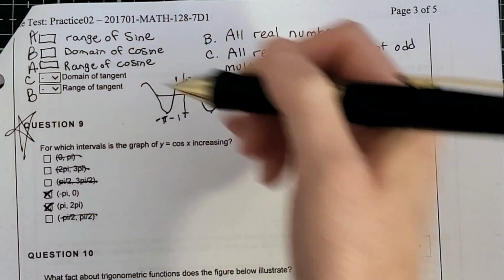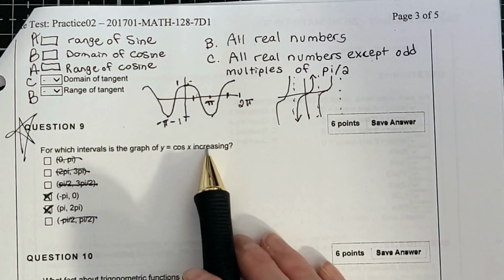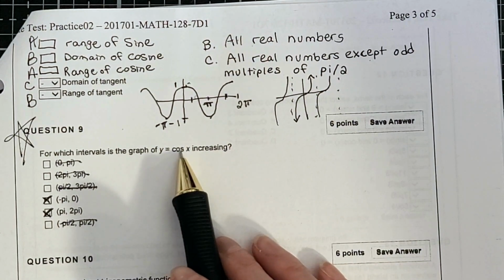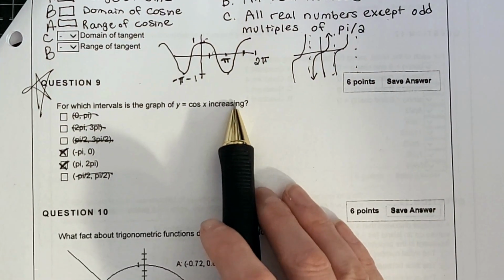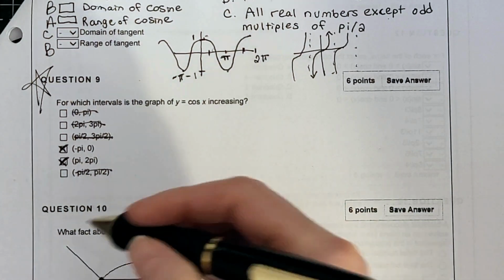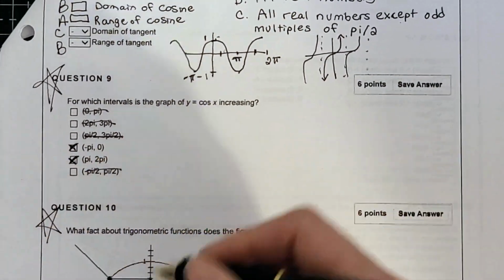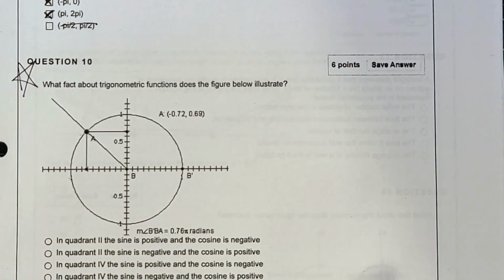I did see one similar to this. Of course, they might change increasing to decreasing. They could change cos of x to sine of x and then change the increasing and decreasing. So it won't be these exact same problems. So don't memorize the answers to these problems. You need to know the concepts to the problems because they're going to change these throughout the whole thing. Okay, 10 and 11, you might as well go ahead and star both of those. I saw both of those on the test.